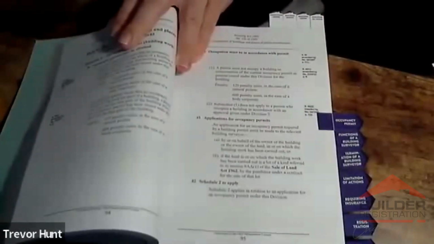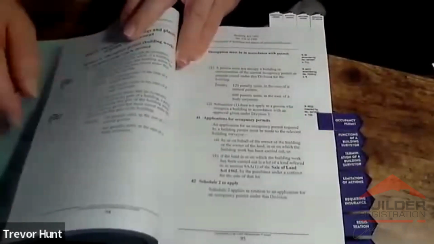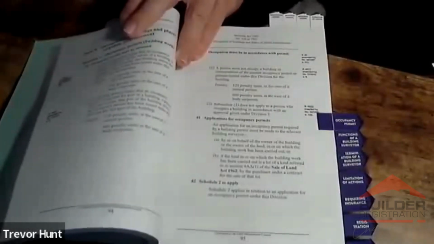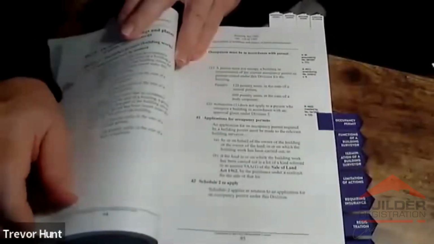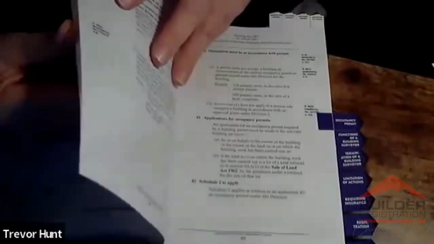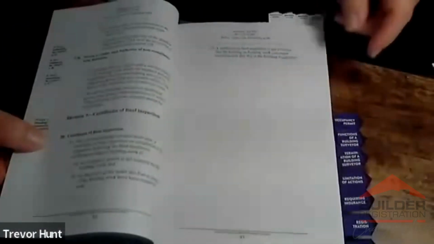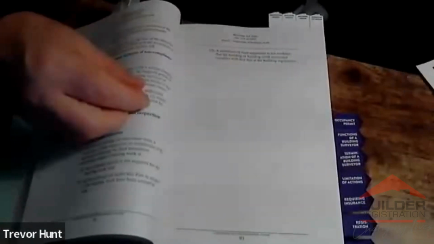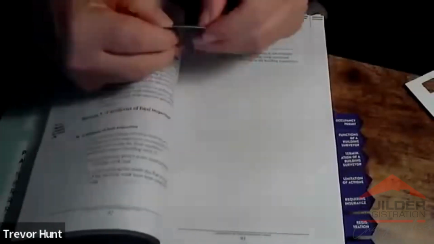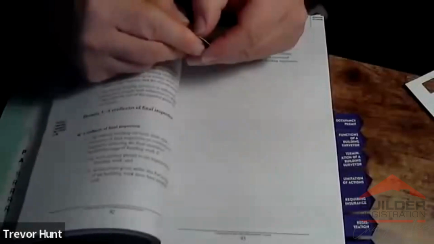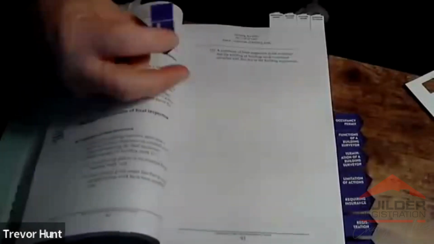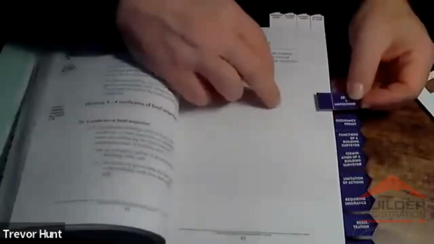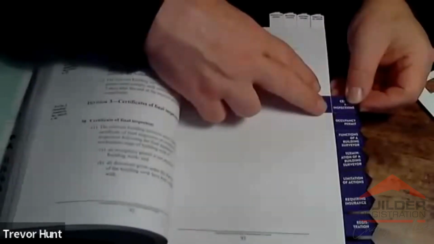And then over the page is section 38, which in this particular case is on page 93, where I'm putting in my certificate of final inspection. Certificate of final inspection is going in here on section 38.